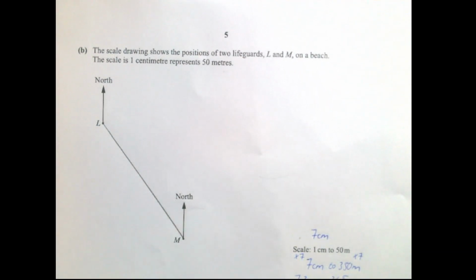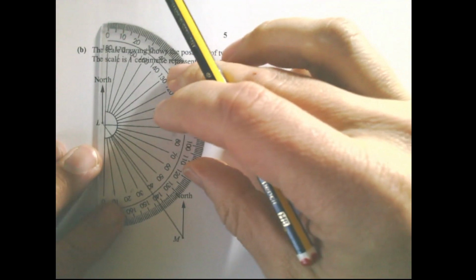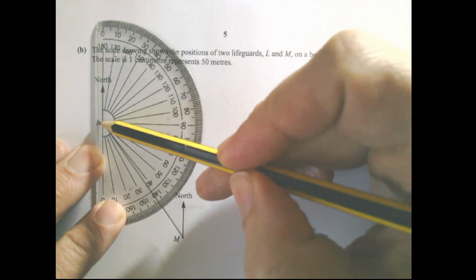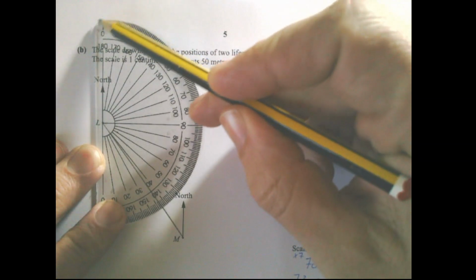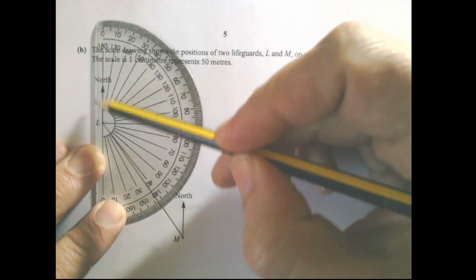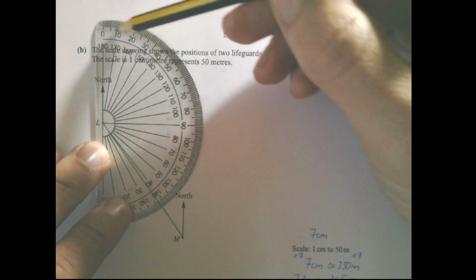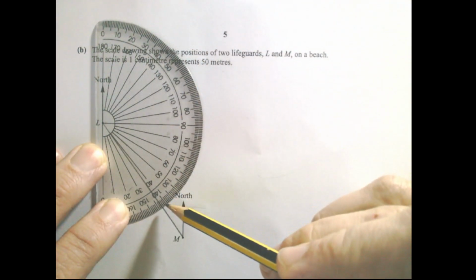Right, now remember the rules of bearings. First of all, we need to put the protractor, the middle, on the L, and we need to have a 0 at the top because north is always 0, so always like this. And then we always measure clockwise, always this way around. So the 0 being at the top, we're going to use the outside numbers and make sure you're as accurate as possible.